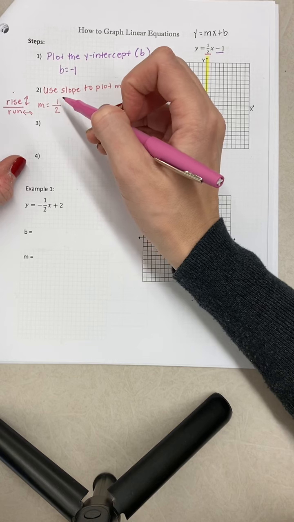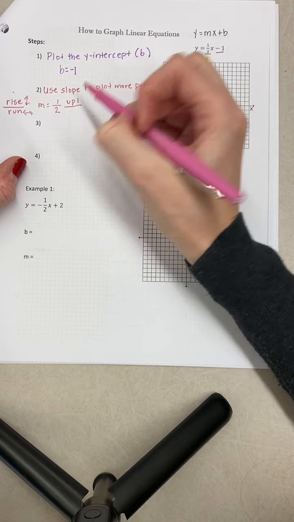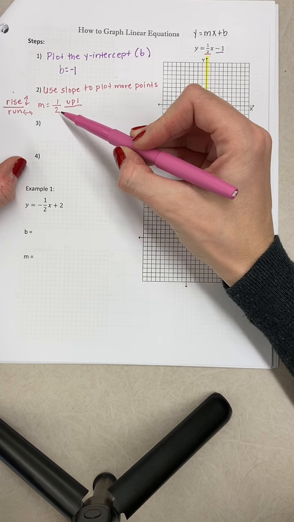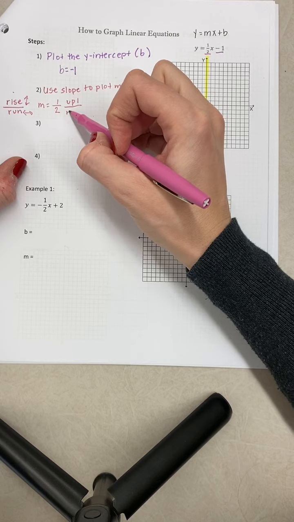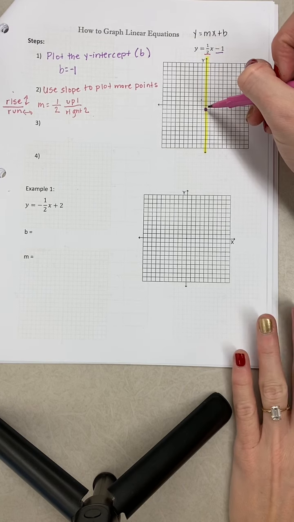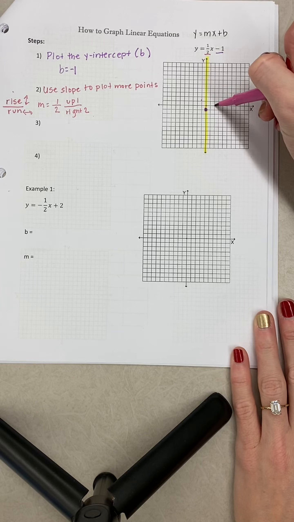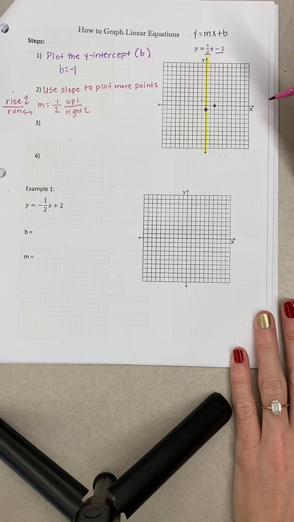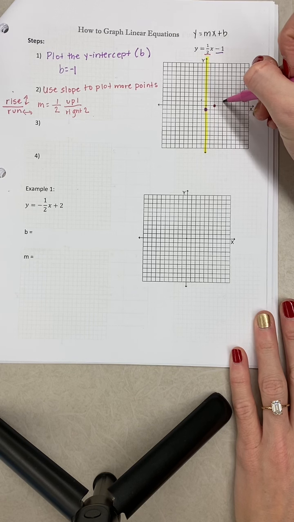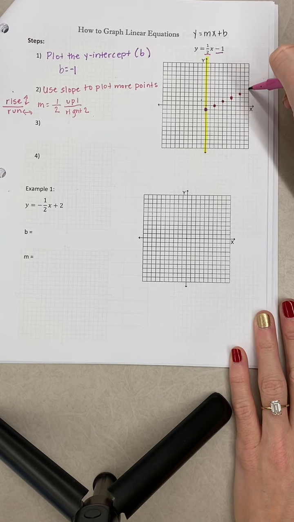We have a 1. That's a positive 1. So a positive 1 would tell me I'm going up 1. Then we have 2. It's a positive 2, so that tells me I'm going to the right 2. So from our y-intercept point, we're then going to go up 1, right 2. Plot the point. Up 1, right 2. Plot the point. Up 1, right 2. And you're going to continue doing that pattern until you can't do it anymore.